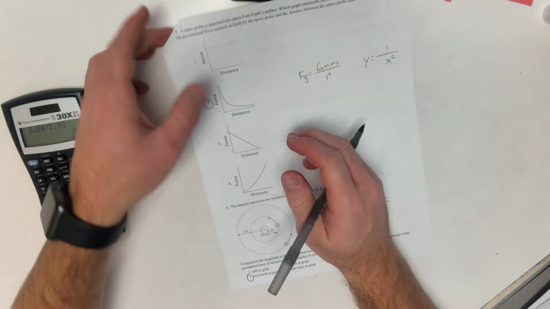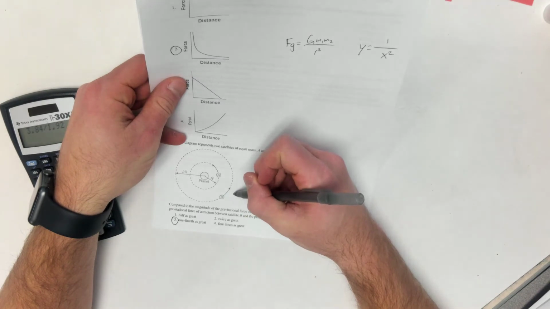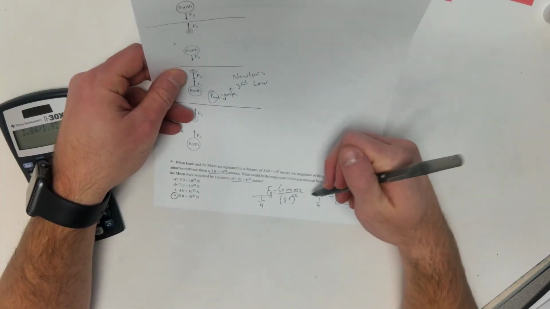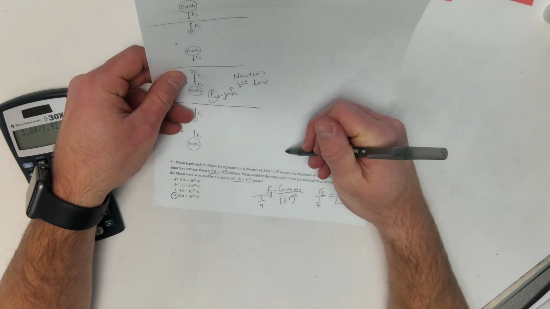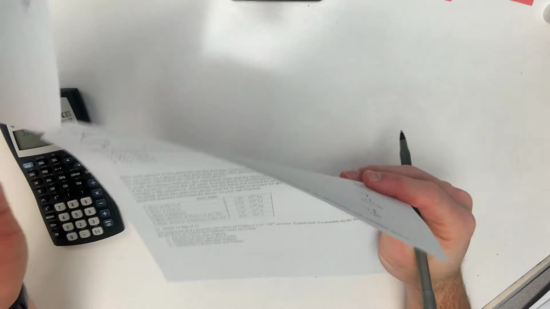Problem 6 is the opposite of problem 4. Problem 6, we got twice as far away, so we have 1/4. Problem 4, we got twice as close, so we had not 1/4, but 4 times.